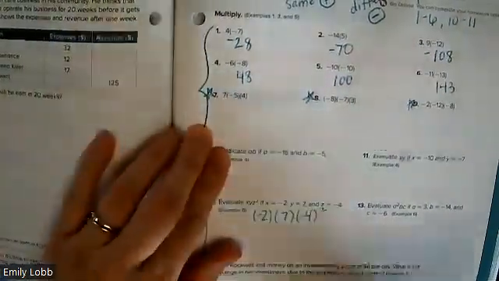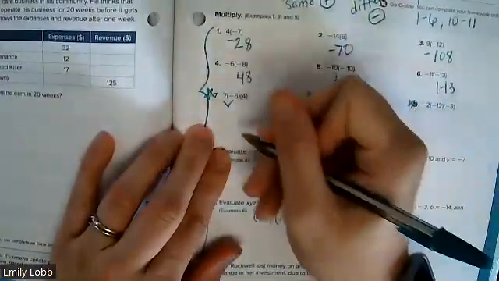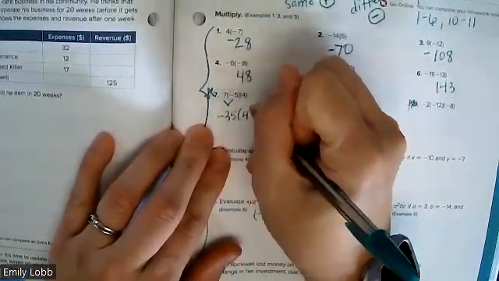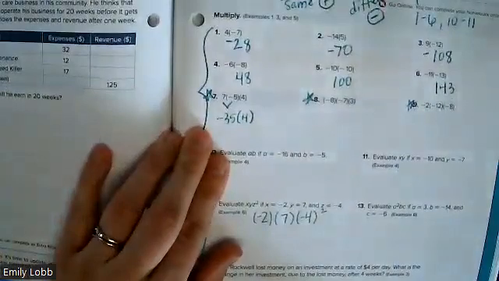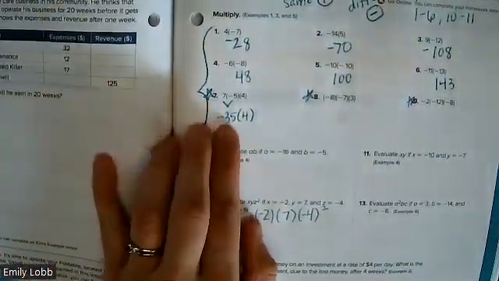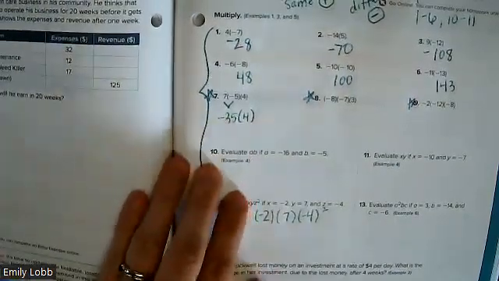So here we said 7 times -5. What is it? -35 times 4. So two of these would be 70, so 4 would be 140.